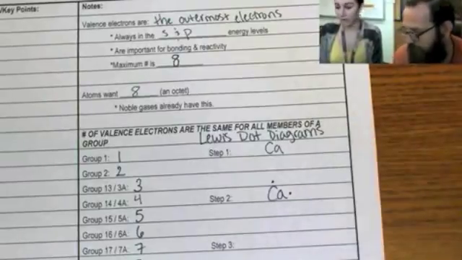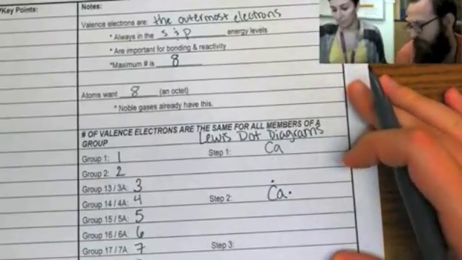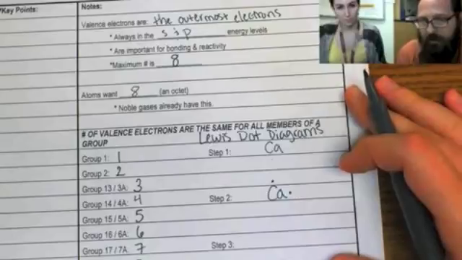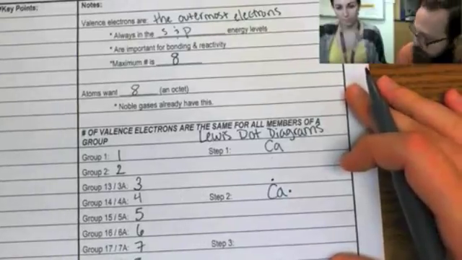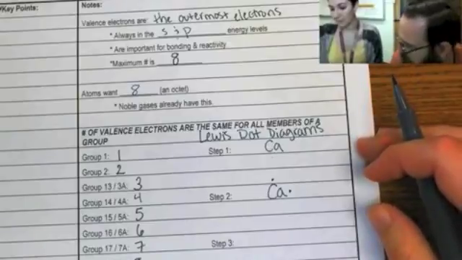We don't need to go any further because he doesn't have any more. I guess step 2 would have been to figure out how many electrons there were, and then the third step would be to place them. So we kind of did steps 2 and 3 together there. But that's okay. So it's pretty easy to do.